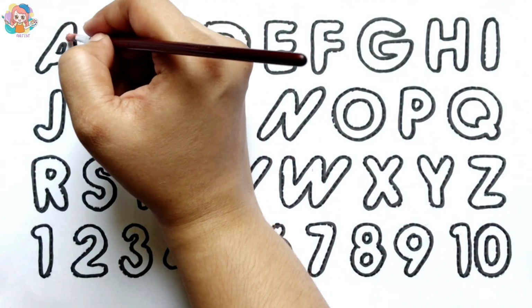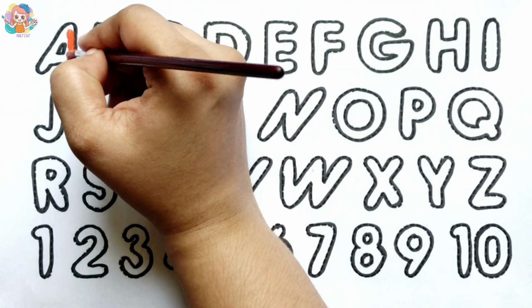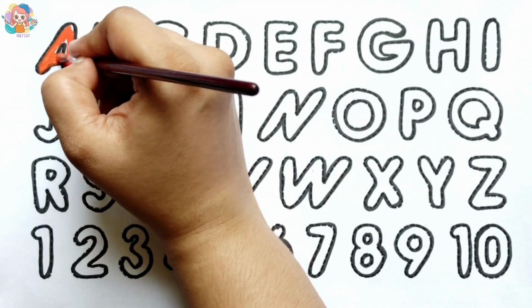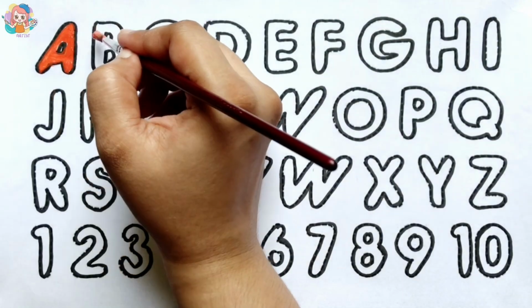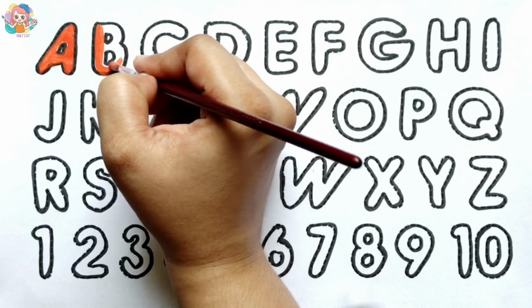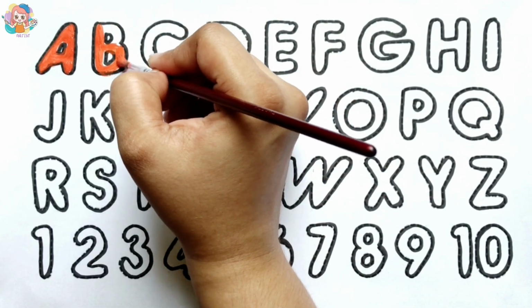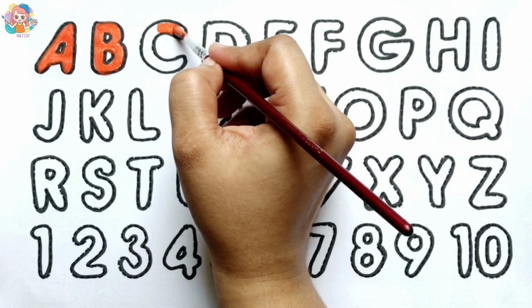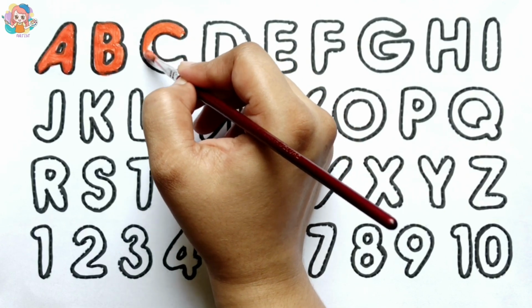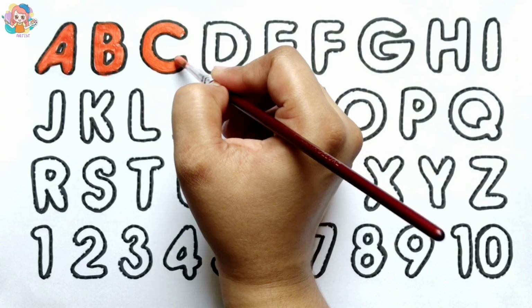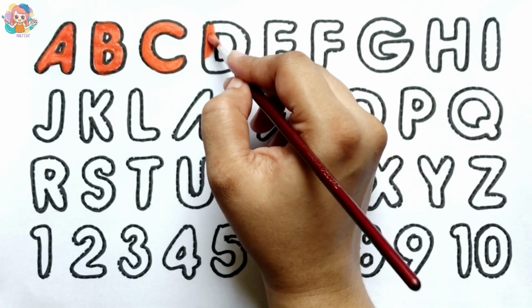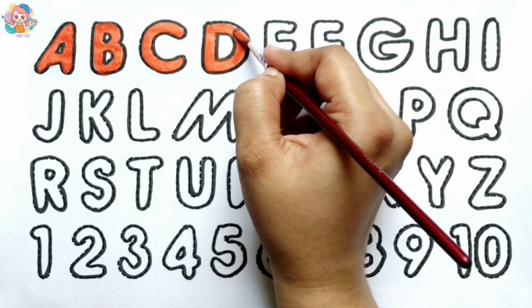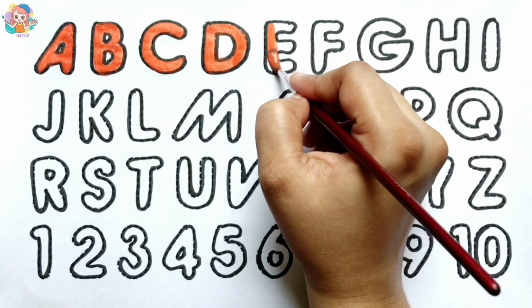Let's paint. Orange color. A for apple. B. B for ball. C for cat. D for dog. E for elephant.